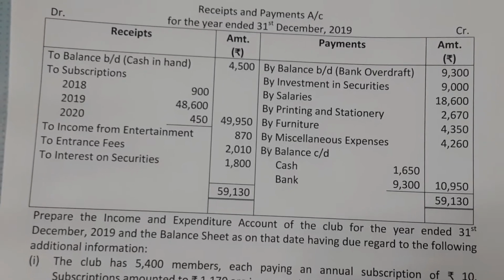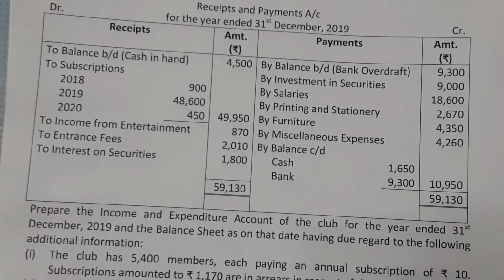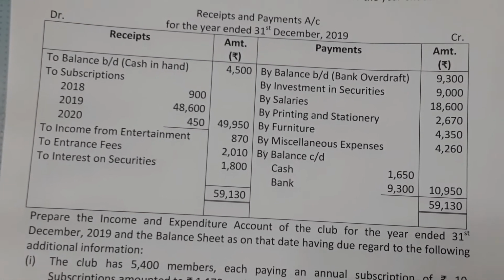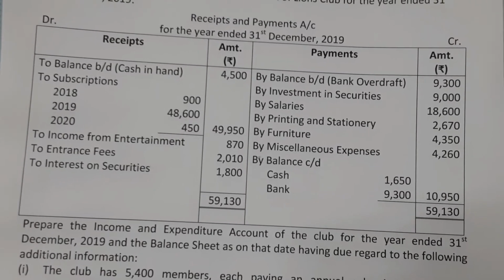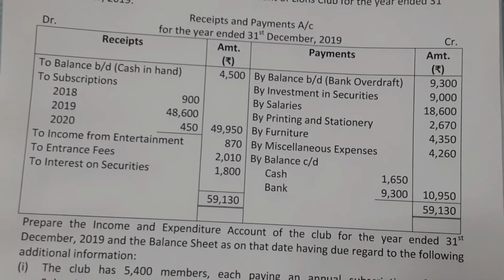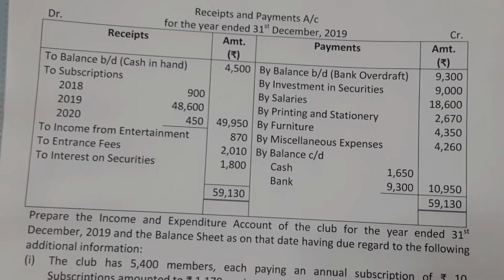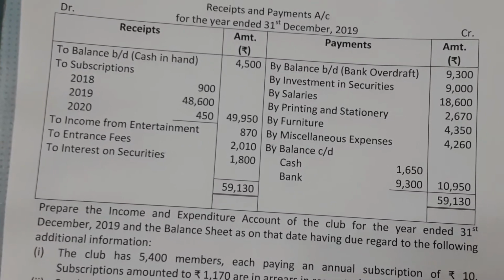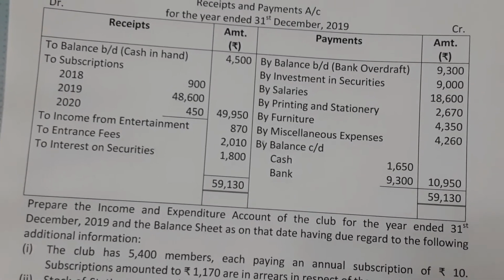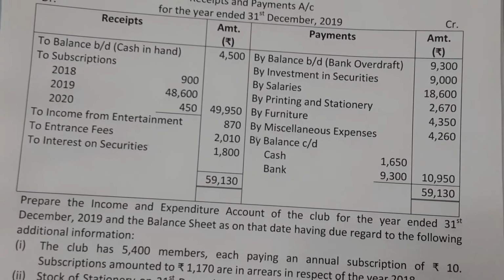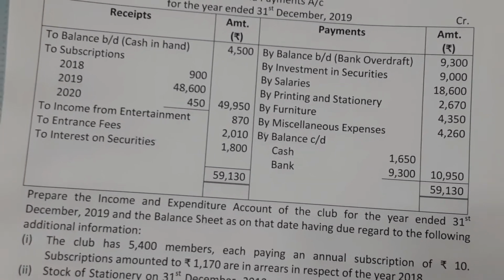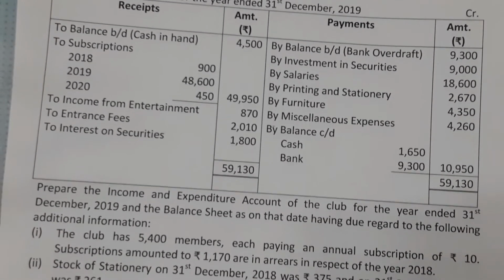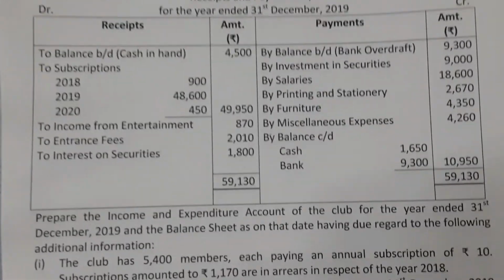Then payments are by balance brought down. This is the opening balance of bank, credit balance of bank, that is bank overdraft 9300. By investment in securities 9000. By salaries 18,600. By printing and stationery 2670. By furniture 4350. By miscellaneous expenses 4260. By balance carried down, cash 1650 and bank 9300. This way the receipts and payments account includes these items.